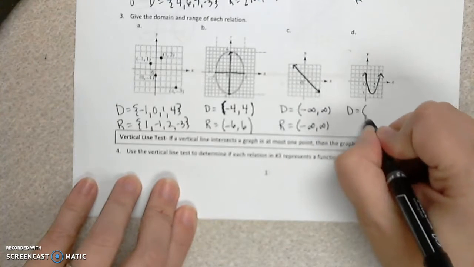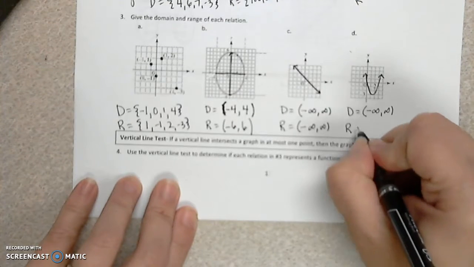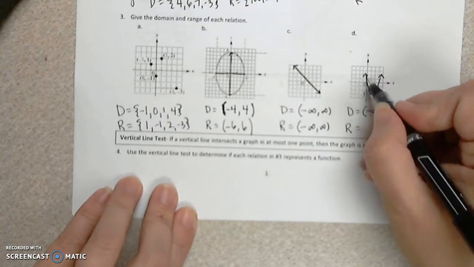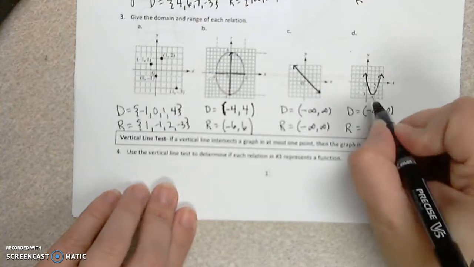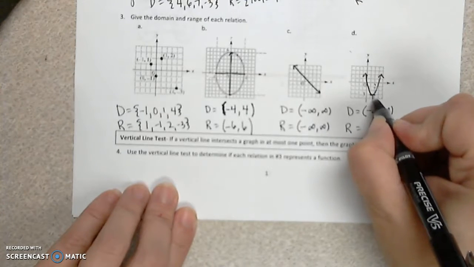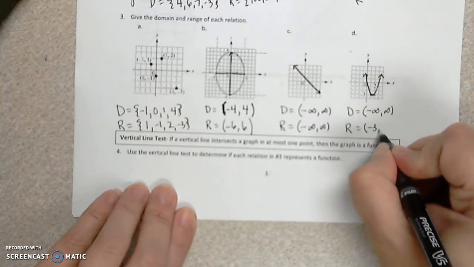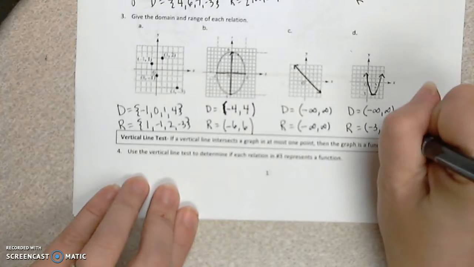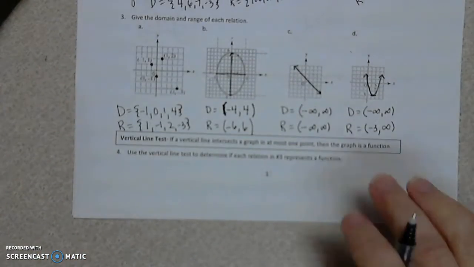So we can say that its domain is -infinity to +infinity. And its range is the y value, so we're looking at what y values does this graph have. The lowest y value it has down here at the vertex is -3. And then as the x values increase, so do the y values. So they too will go on to positive infinity.